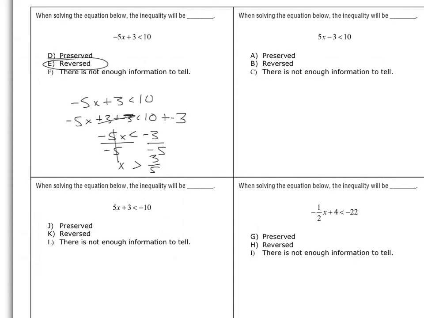So if we're thinking about it, when we look at this term, whatever is multiplied or divided from the x, that's always going to be the inverse operation for the multiplication and division that we have to do. So we can always look at that term, and if that term has a negative coefficient, we're going to end up dividing by a negative number. Over here, we're going to end up multiplying by the reciprocal of a negative number. So we can identify here, just by looking at the x term, whether it's going to be preserved or reversed.